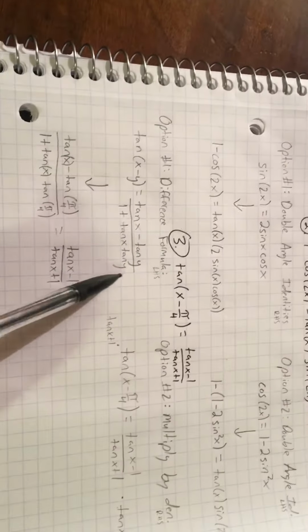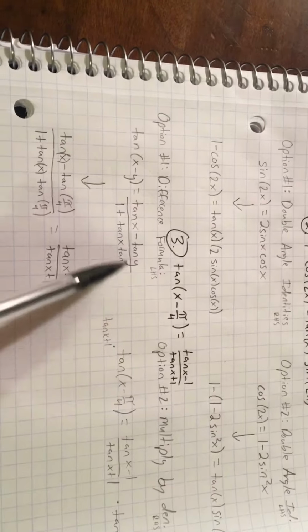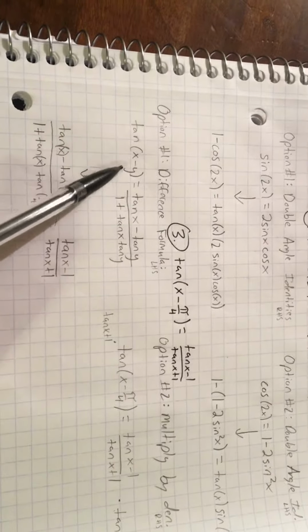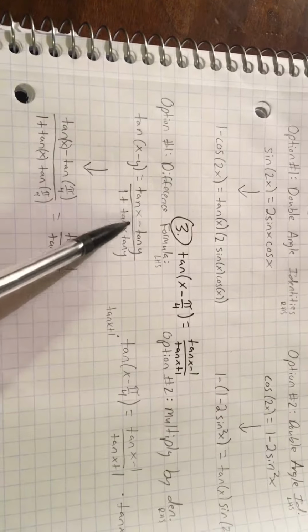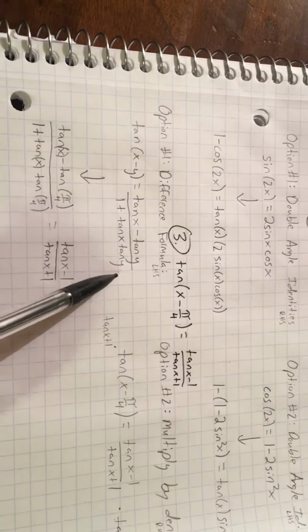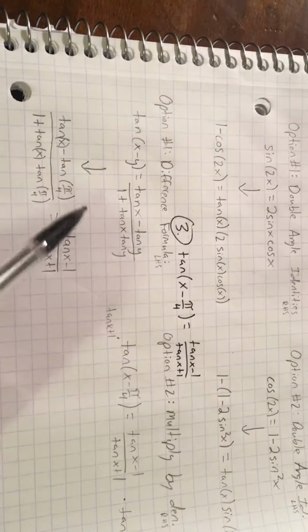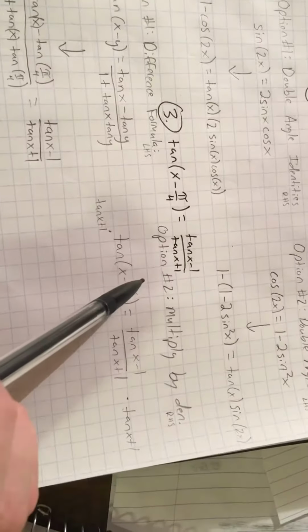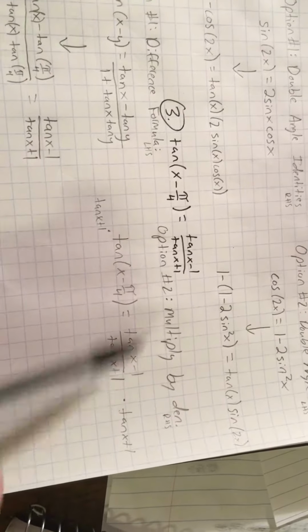For the third problem, we use the difference formula on the left-hand side, which says that tan of x minus y is the same as tan of x minus tan of y over 1 plus tan x tan y, and that gives us this equation once we substitute it in. And another option is to simply multiply the denominator by x plus 1 on both sides.